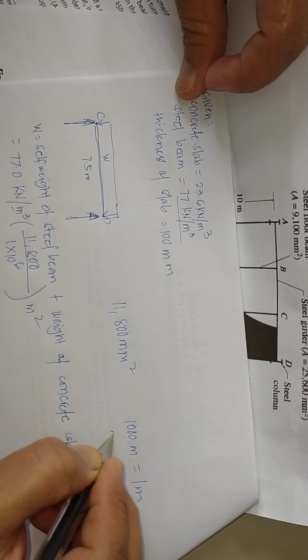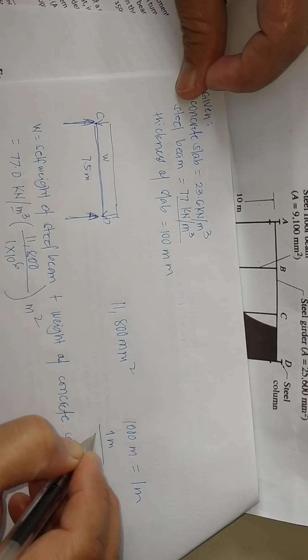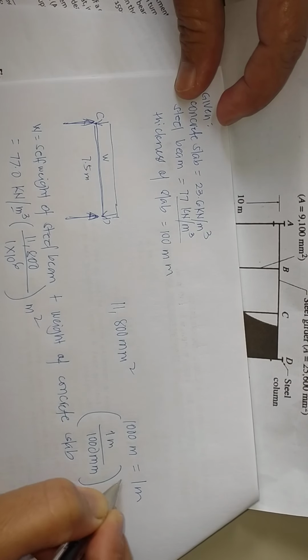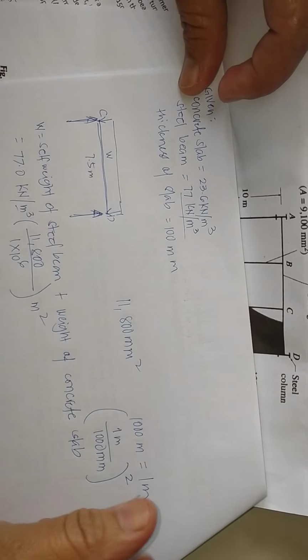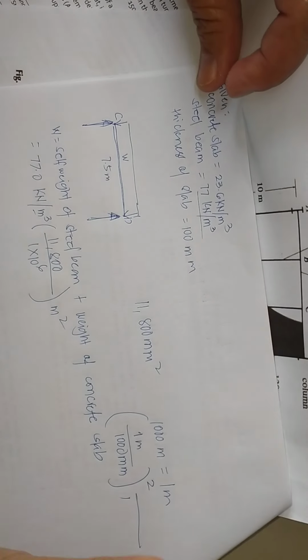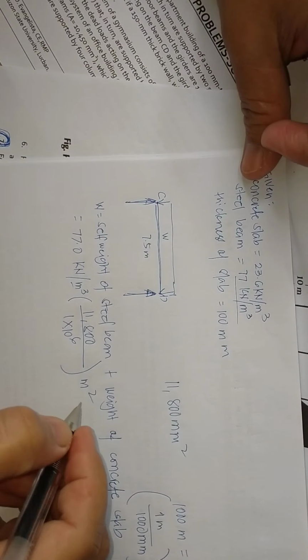Because for every 1 meter there is 1,000 millimeter, squared in both numerator and denominator, it will give you in the denominator 1 million, 10 to the 6.